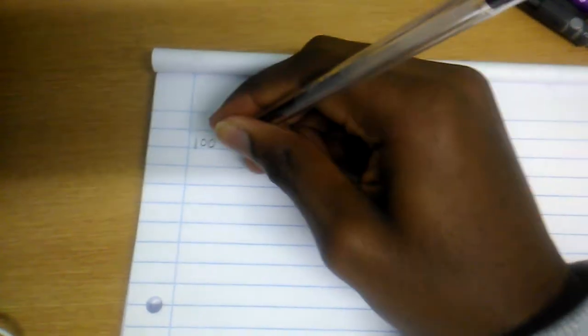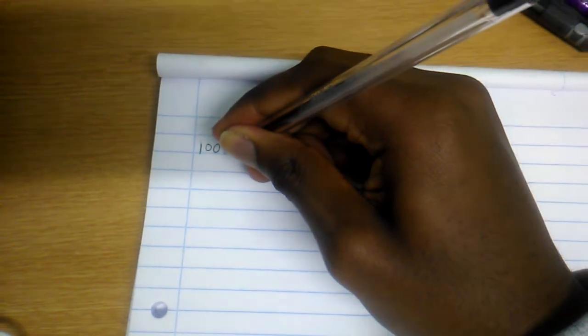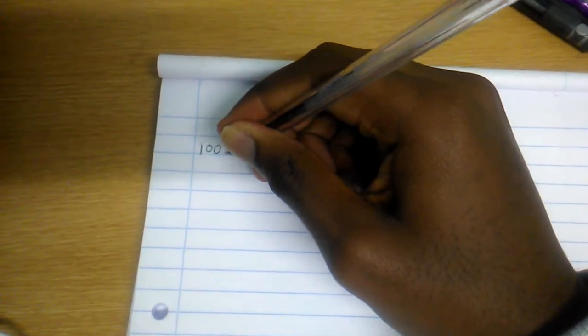So assuming that you have read the instructions already, I'm just going to go straight on ahead and start writing down what you need to do. First, we want to start off with line 100 because it says that we can end up at line 200.